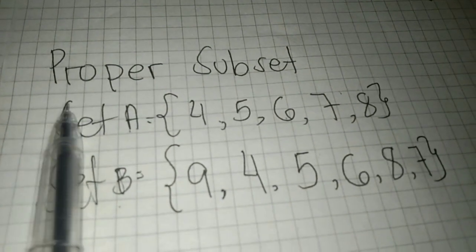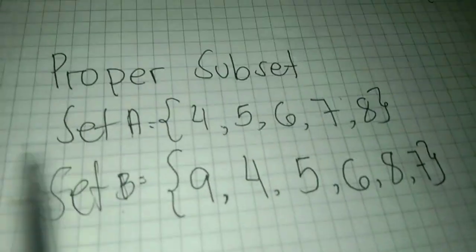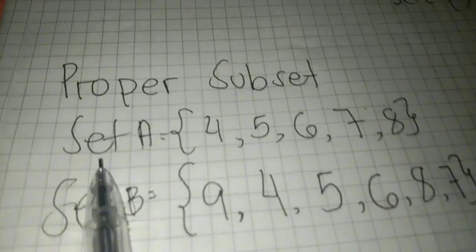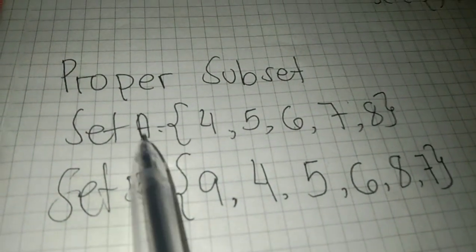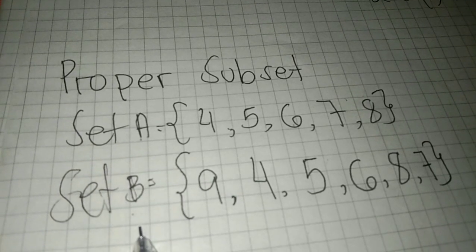This is an example of a proper subset. Let's say A and B are sets.